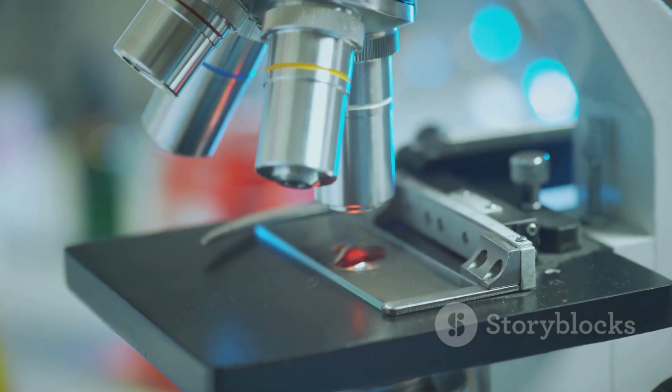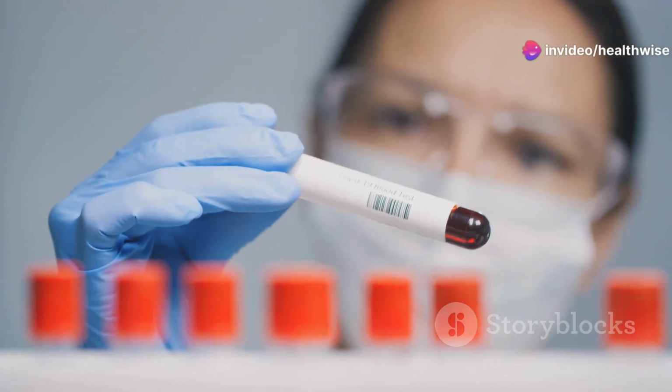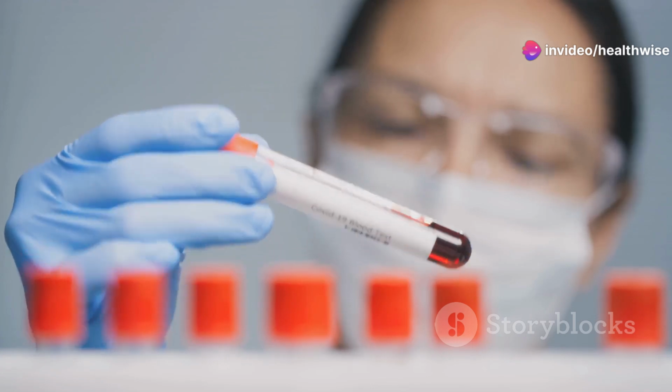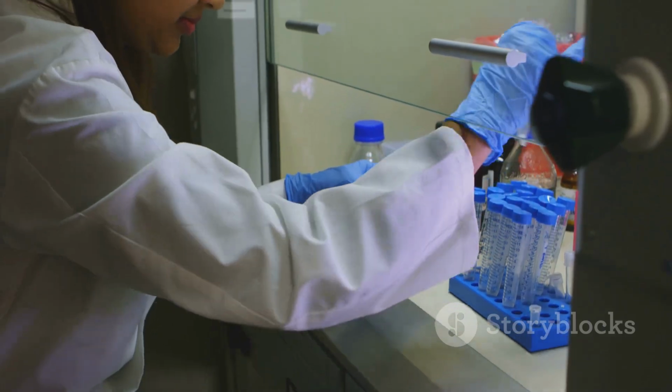And there you have it. Collecting and registering specimens might seem straightforward, but every step is vital in ensuring the accuracy of lab results and ultimately effective patient care. Remember, attention to detail is key.